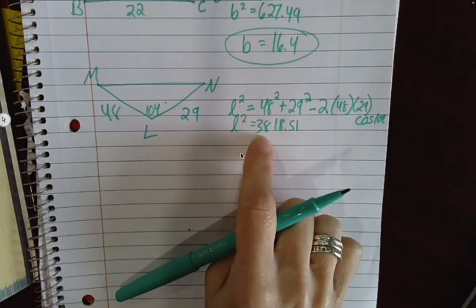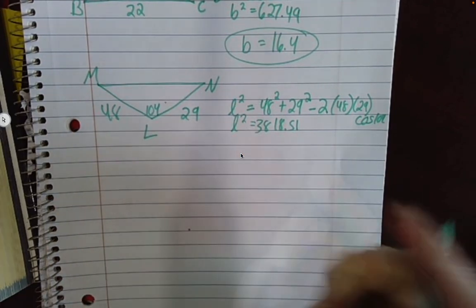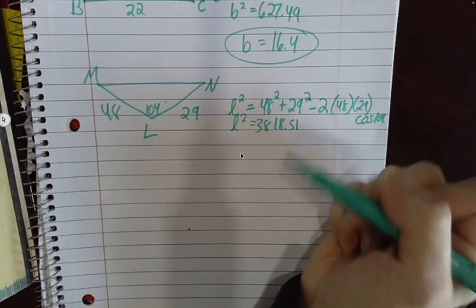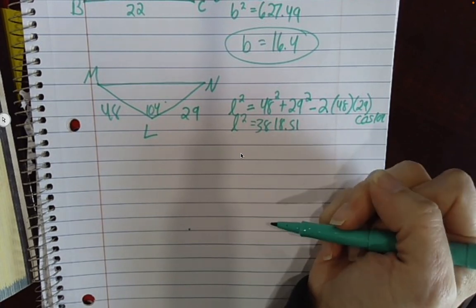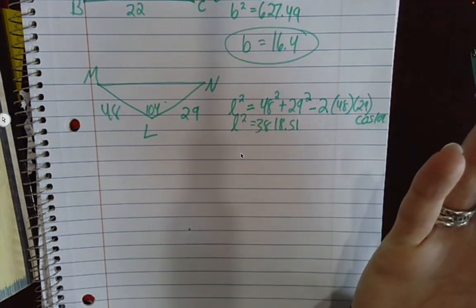The L? Yes. I don't know it yet. I'm trying to find that. I thought you were doing leg. Well, no. I just put L. I did a cursive L because otherwise it'll look like a 1. Okay? So it's just L squared. I have not done. Yeah, I got it.